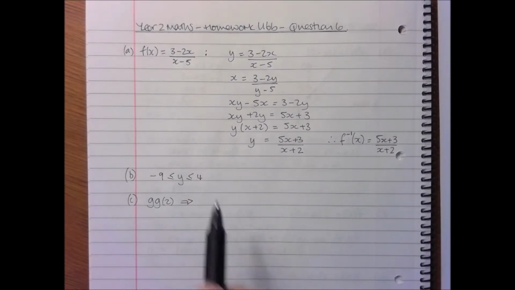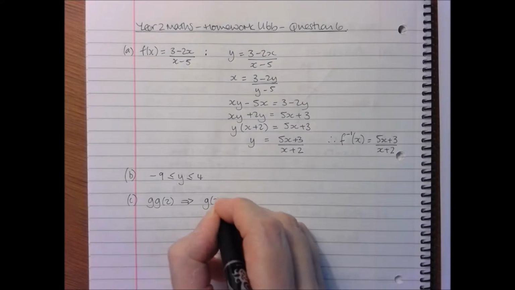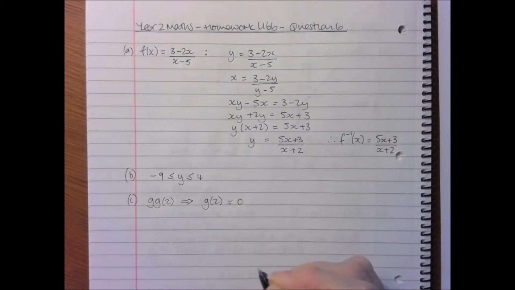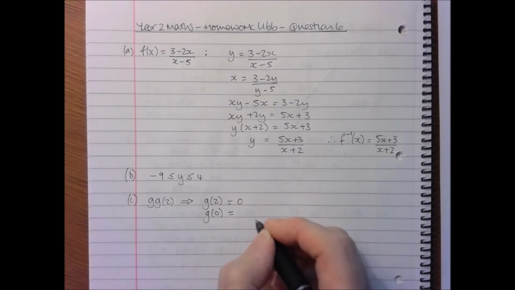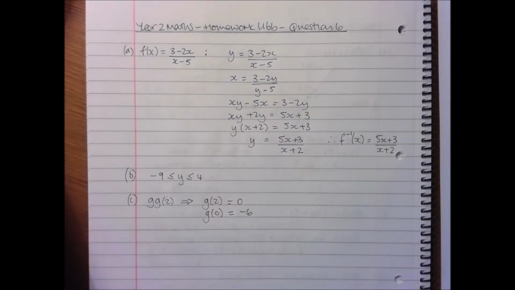Part C wants us to find g of g of 2, so let's start by doing g of 2. Well, from the graph g of 2 is equal to 0, so then we need to do g of 0, and again from the graph g of 0 is equal to minus 6.